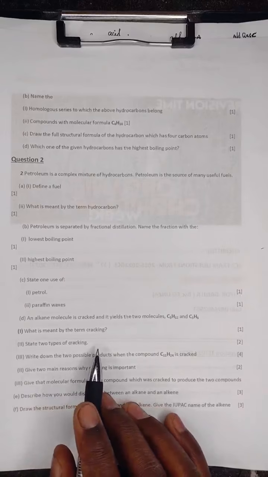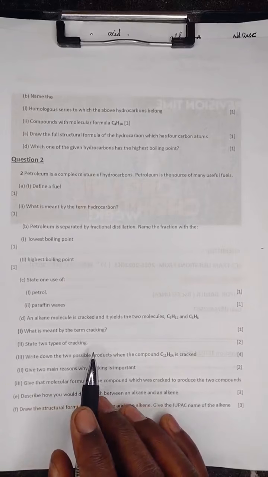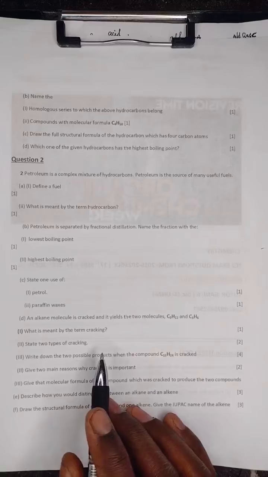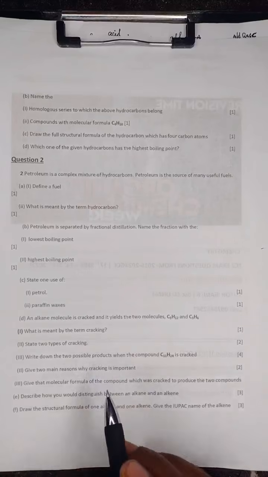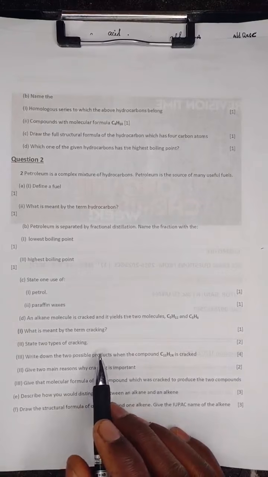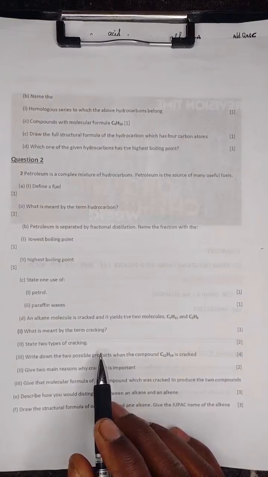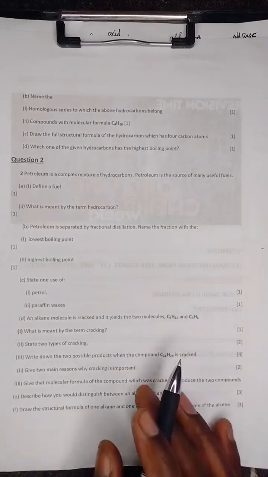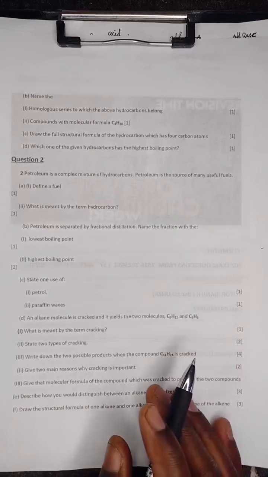State two types of cracking. In this breaking down of larger molecules, two methods are used. You can use heat, which is called thermocracking. And you can use a catalyst with less heat, and that is called catalytic cracking. So the two types of cracking are thermocracking and catalytic cracking.